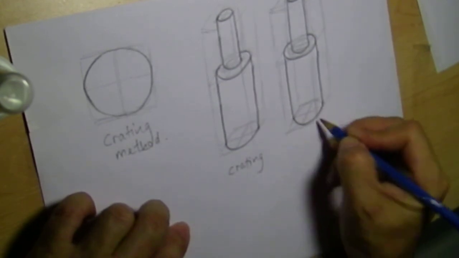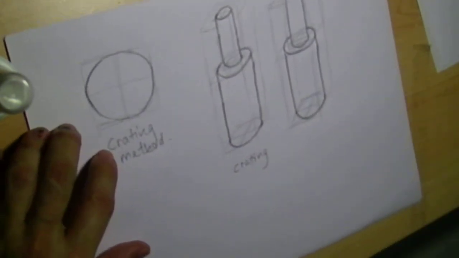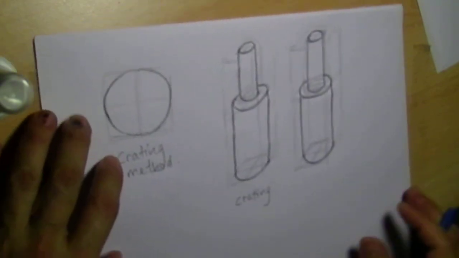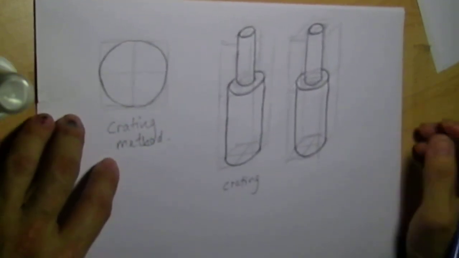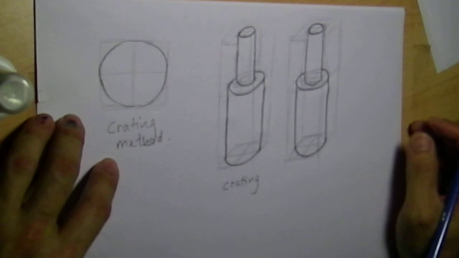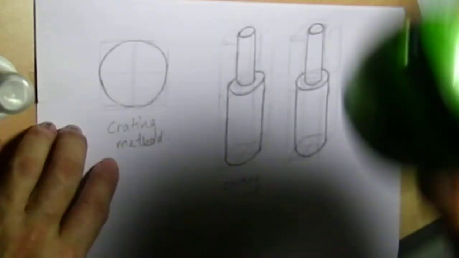And there you go. Alright, now the crating method is very useful because you can draw some irregular shapes a bit easier. Alright, let's just say I have another example to show you.